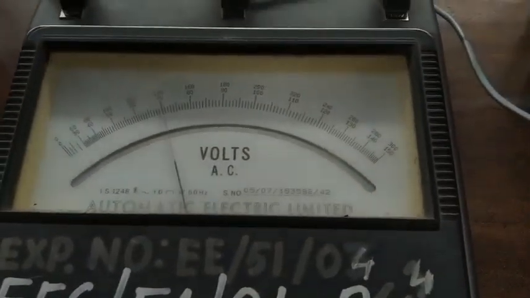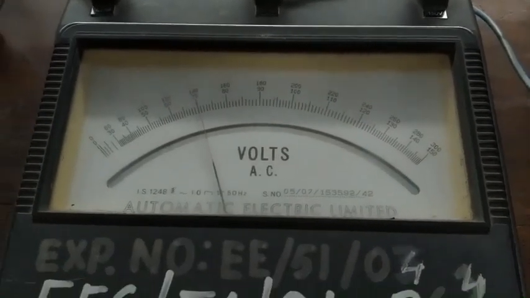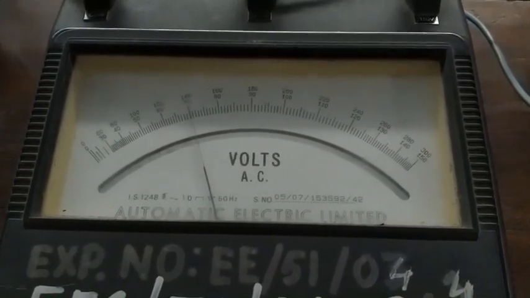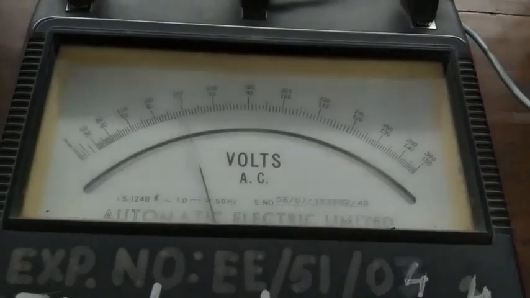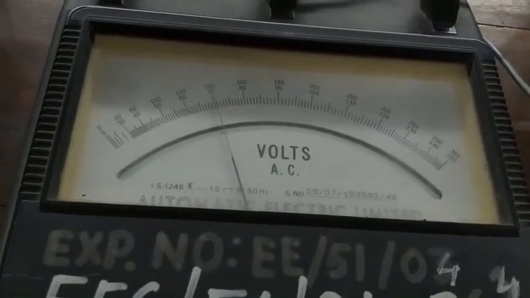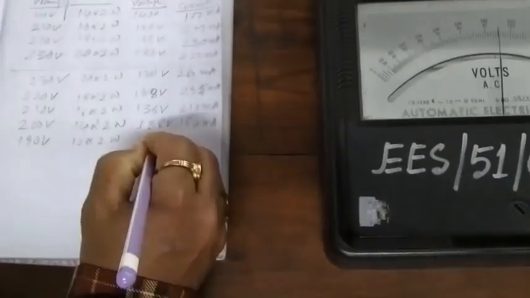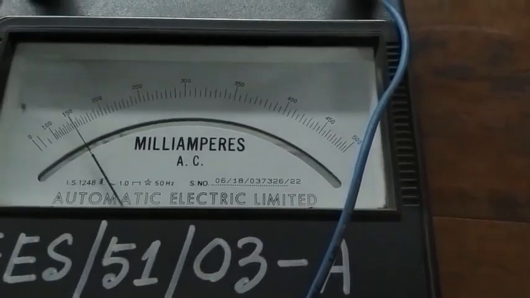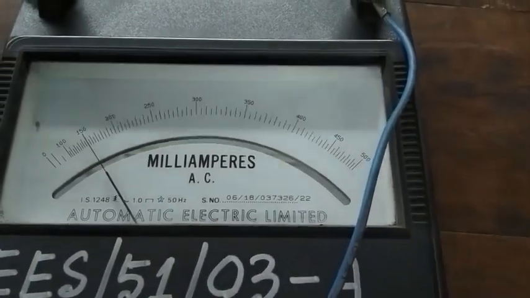Next I check the lamp voltage. Here it is 141 volt. Now I check the line current. Here line current is 150.